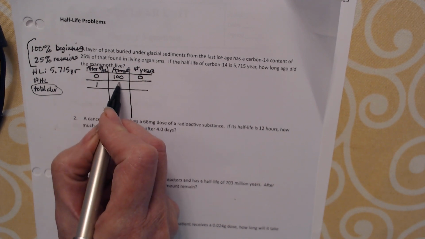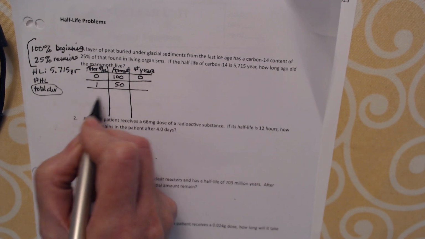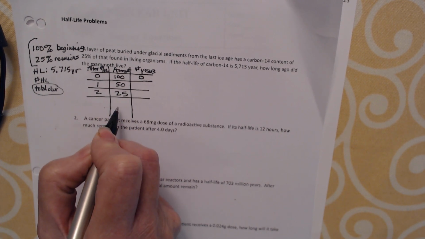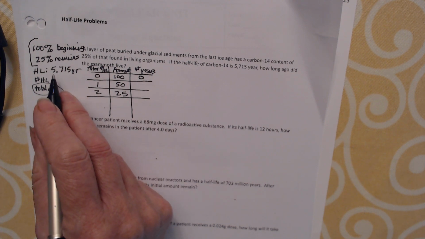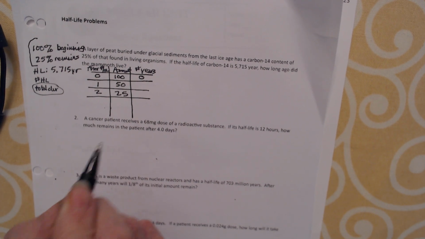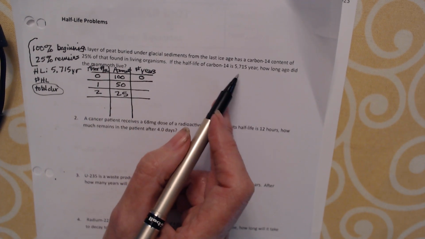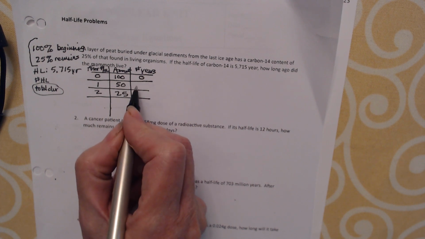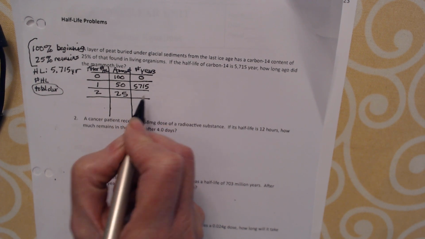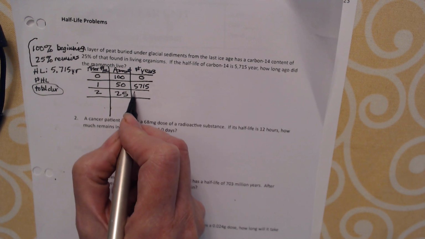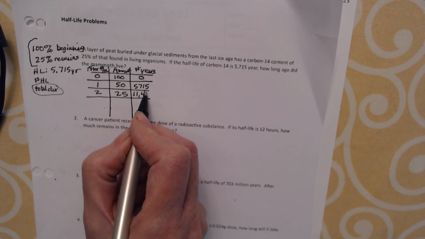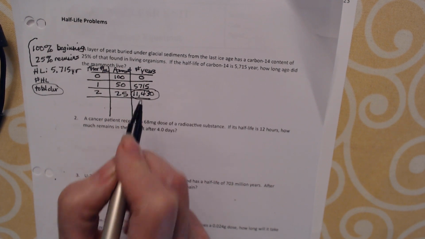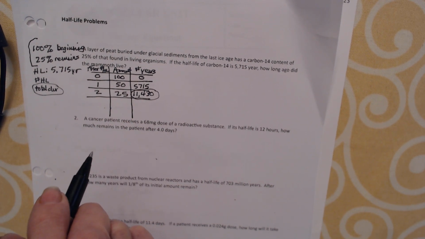After 1 half-life, I have 50 left. After 2 half-lives, I have 25 left. And look at that, 25% remains. So I didn't even have to go very far on this. So my total number of years per individual half-life: after the first half-life, 5715 years have passed, and after the second one, 11,430 years have passed. So there I am at my answer. So that's a nice, easy way to do something like that.